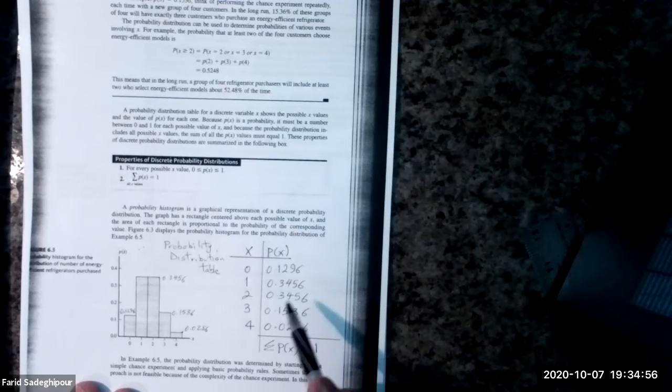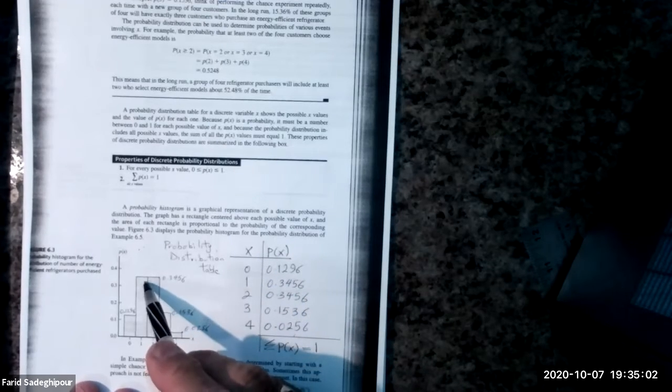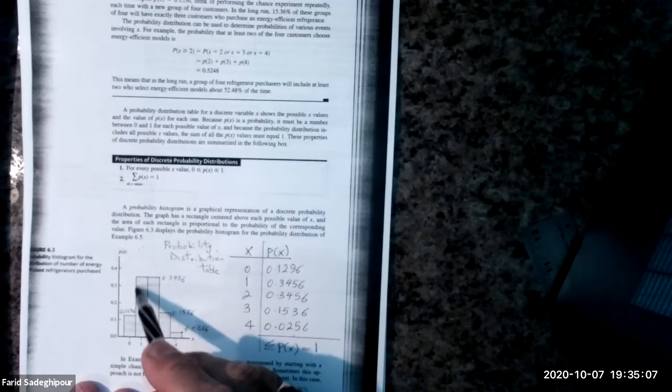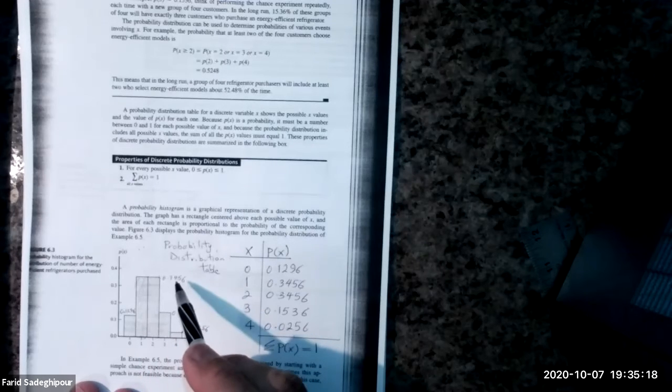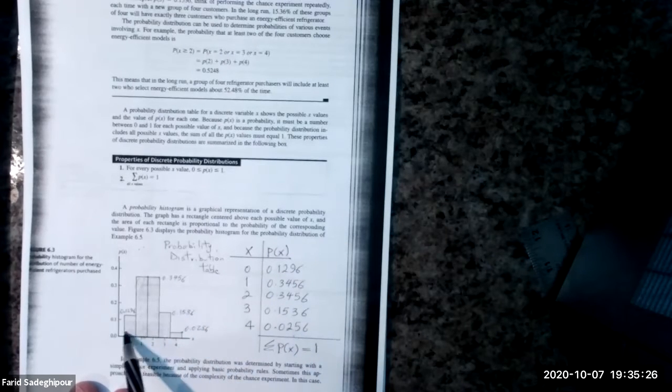Like what is the probability of x equal 1? X equal 1 is this one, right? The height of this rectangle is 0.3456. To find the area of a rectangle, you always multiply the height by the width, but for all of them, the width is 1. So the area of this rectangle is the height, which is 0.3456, multiplied by 1. See? So probability is the area of each rectangle, and the total probability is when you add the area of all these rectangles together, the sum should be 1.